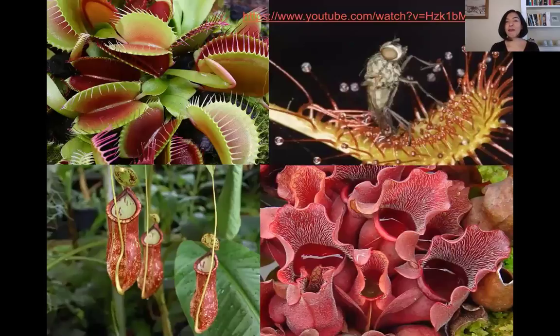Now, this is a magnificent example of how plants have evolved different modifications to adapt to different environments. All of these are carnivorous plants, and all of them have evolved to grow on soils that are depleted.